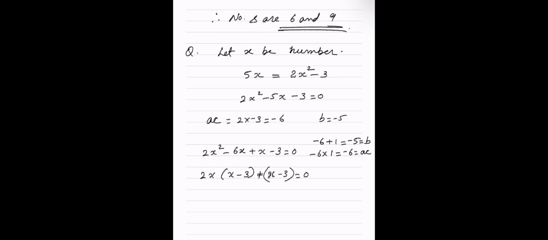Minus 6 and 1 will be the factors, because minus 6 plus 1 gives minus 5, which is B, and minus 6 into 1 gives minus 6, which is my AC. So minus 6x plus x minus 3 equal to 0. 2x out, x minus 3 plus x minus 3 equal to 0. X minus 3 is common.